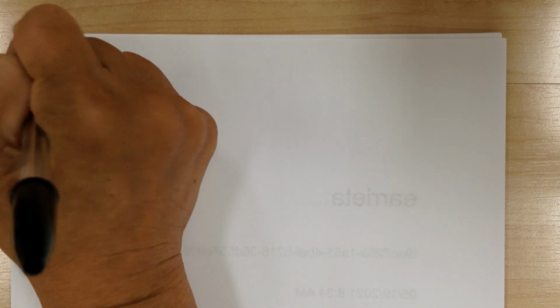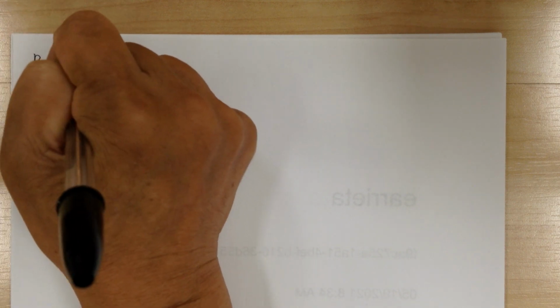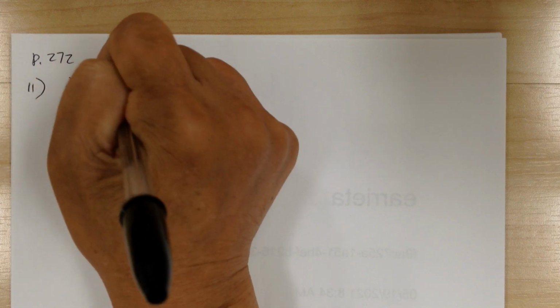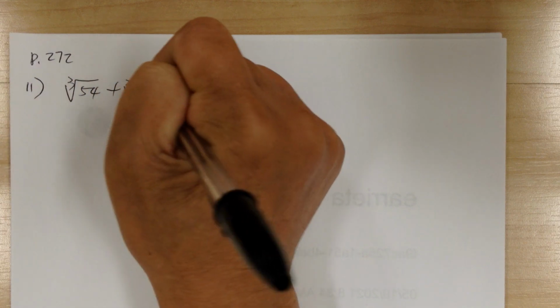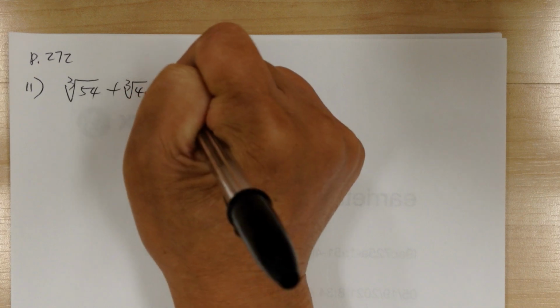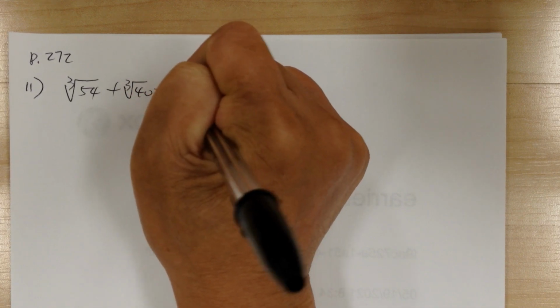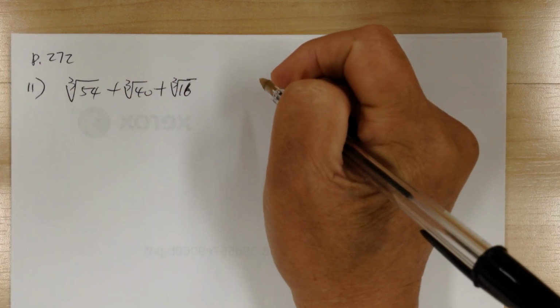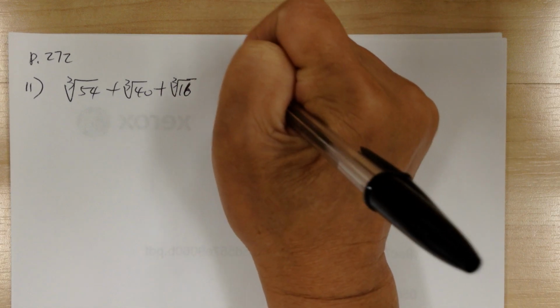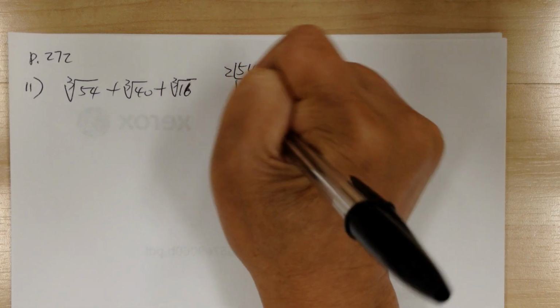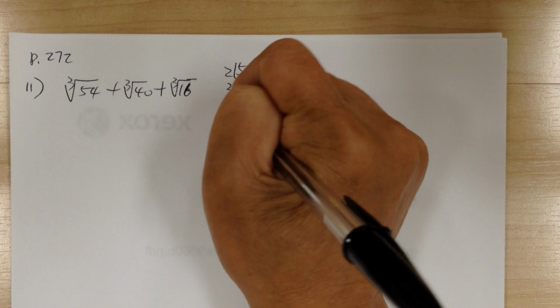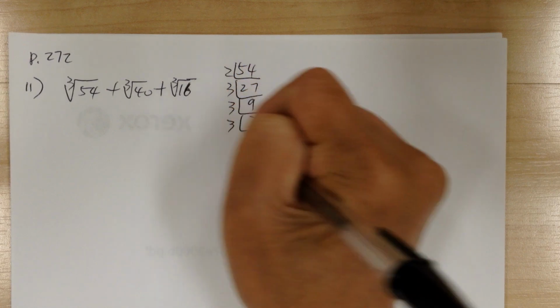Okay, number 11. You have cube root of 54 plus cube root of 40 plus cube root of 16. So you're going to do the same thing, but you have to pay attention to the index 3. Okay? So 54 divided by 2, you get 27. Divided by 3, you get 9. Divided by 3, you get 3. Divided by 3, you get 1.